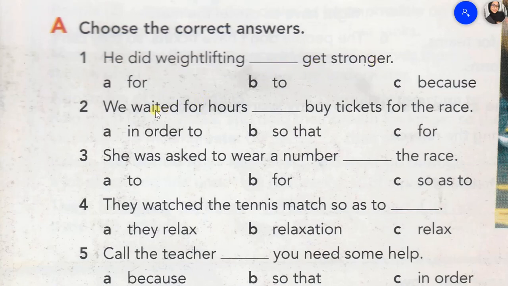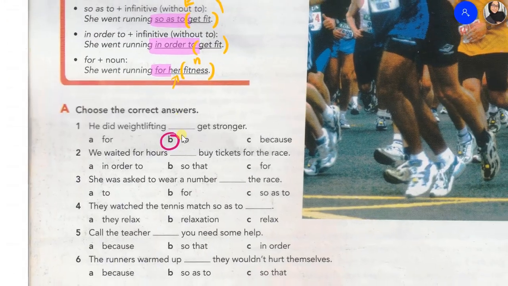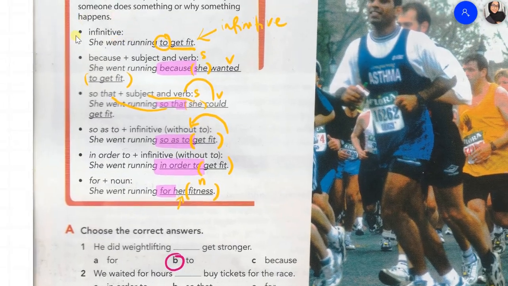So what is the answer? He did weightlifting for get stronger? No. Because get stronger? No. So the answer is 2. To get stronger. Under which structure does this sentence fall? It is under infinitive, right? He did weightlifting to get stronger.